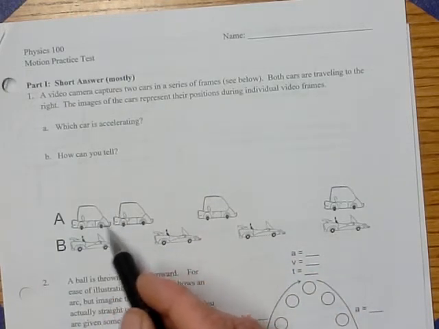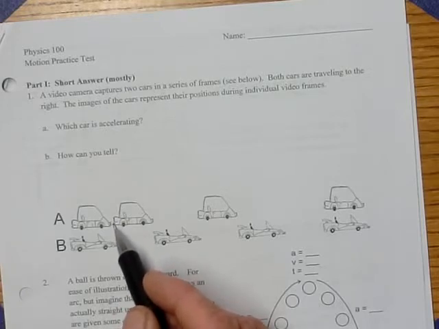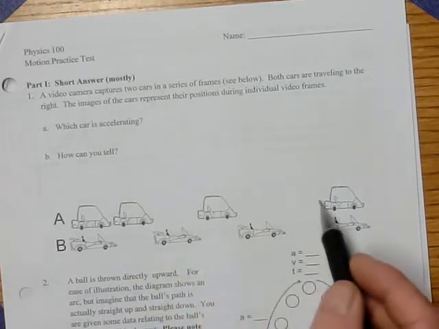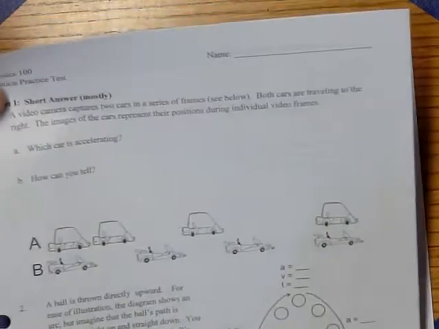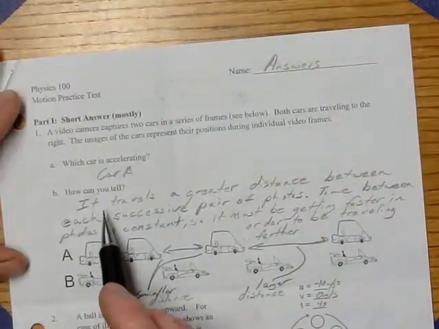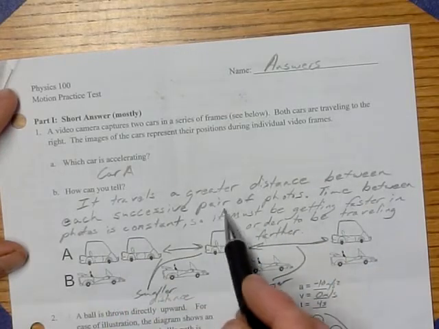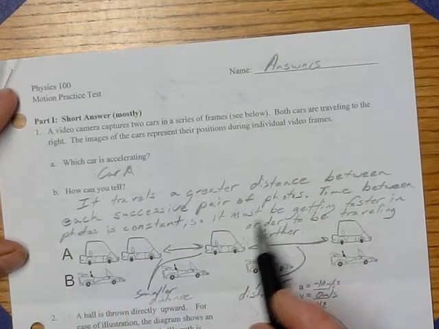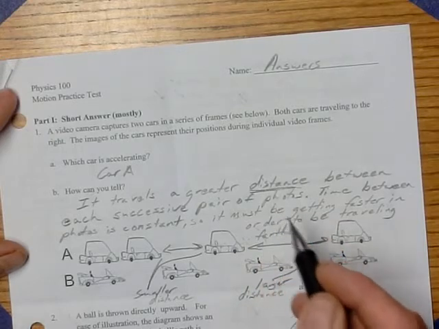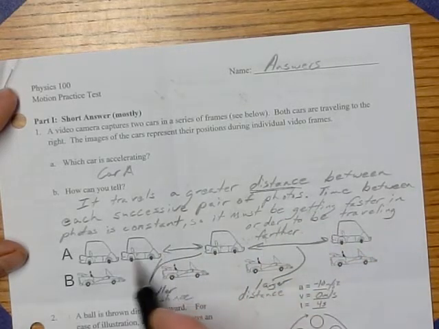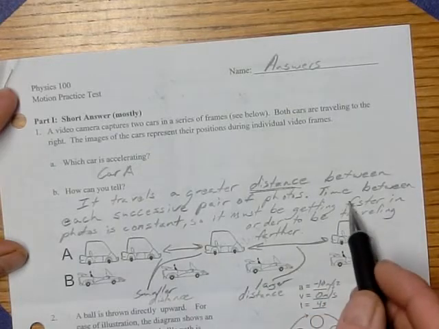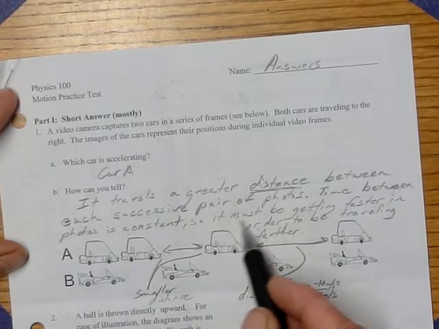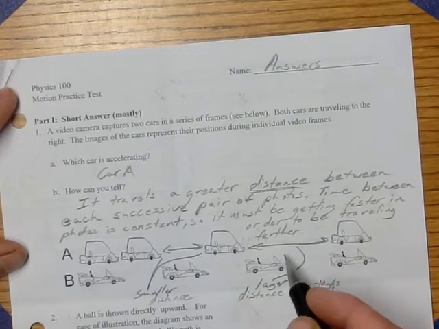So here it's going a short distance in a 30th of a second. Here it's going a longer distance. There it's going a longer distance. This is speeding up. This is accelerating. So the way I wrote my answer out earlier was it travels a greater distance between each successive pair of photos. So I've got something about distance in there. That's important. And then I say that the time is constant. The time between each photo is the same. Time between photos is constant, so it must be getting faster in order to be traveling farther.